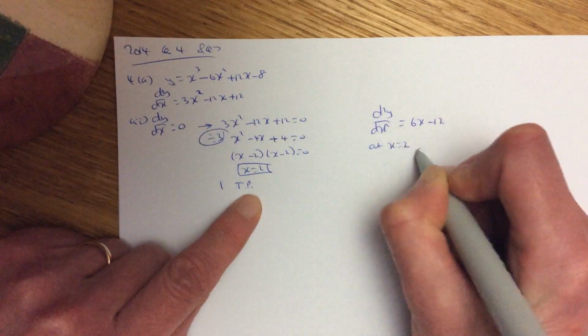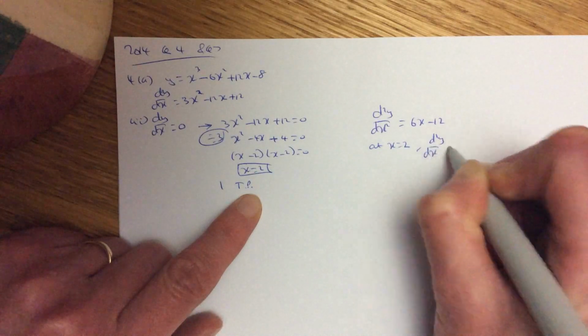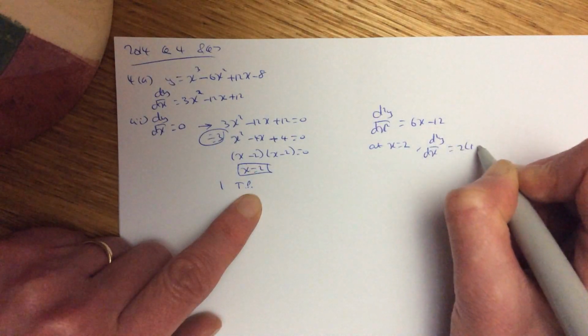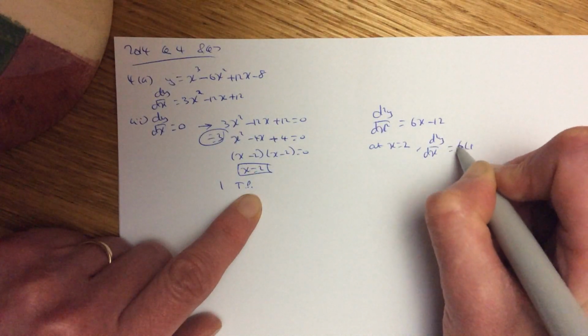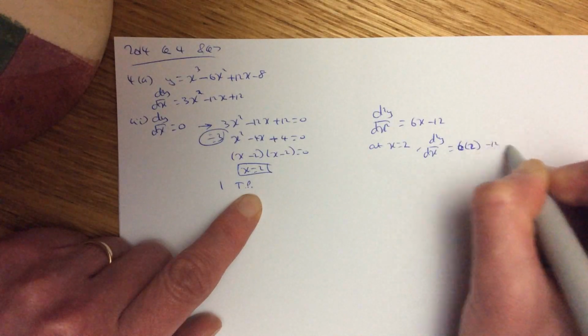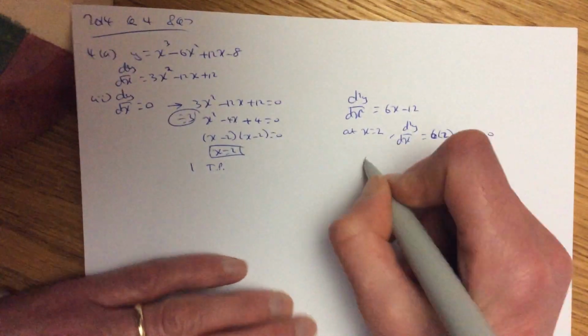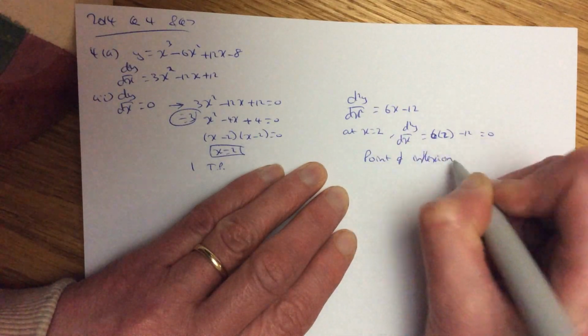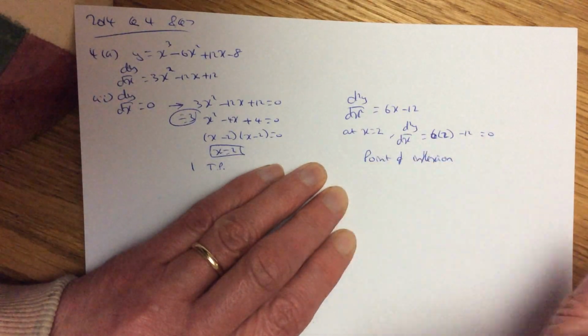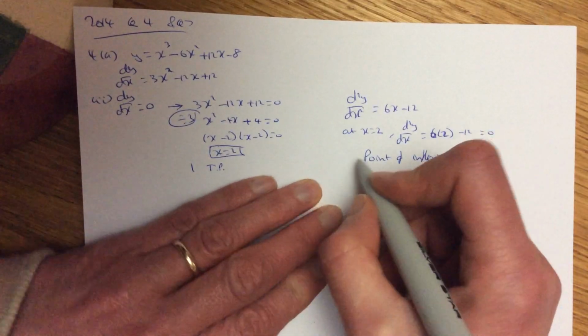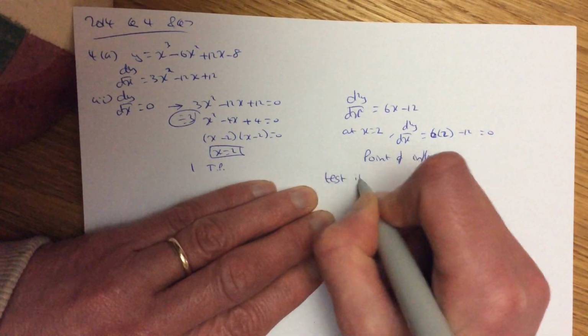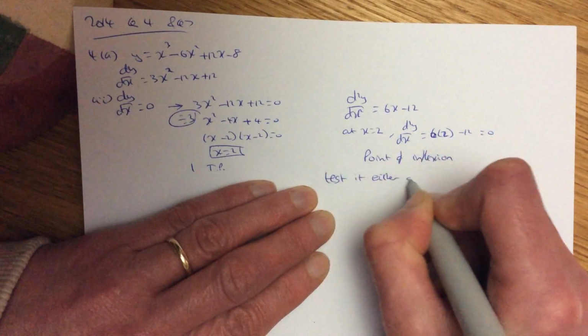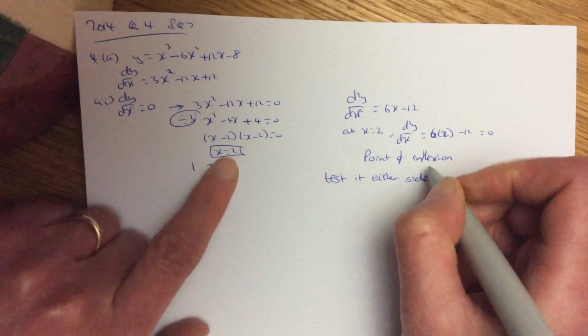At x equals 2, your second derivative works out to be 6 times 2, take away 12, which is 0. This is called the point of inflection. Now, when you have a point of inflection, this doesn't come up very often, but it's a good idea to test it either side.